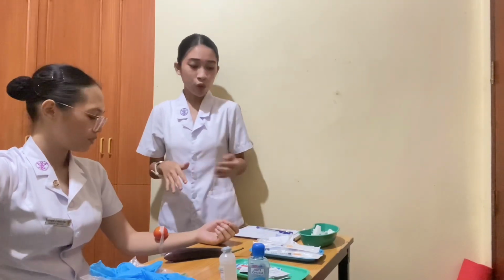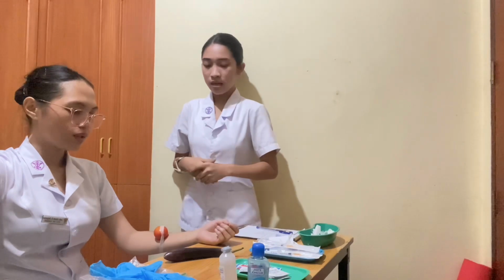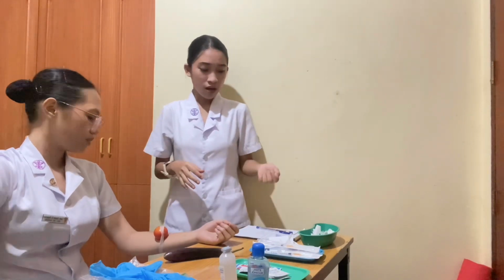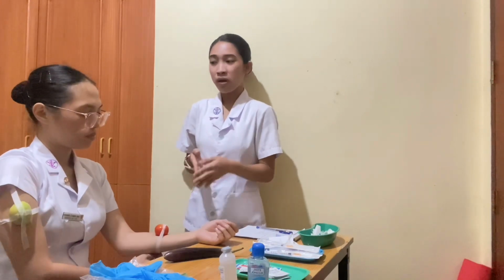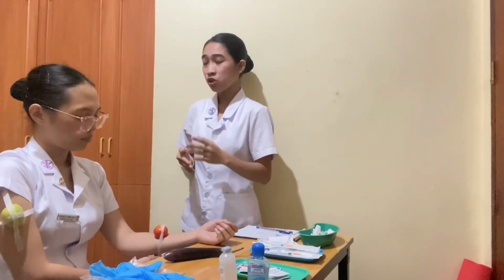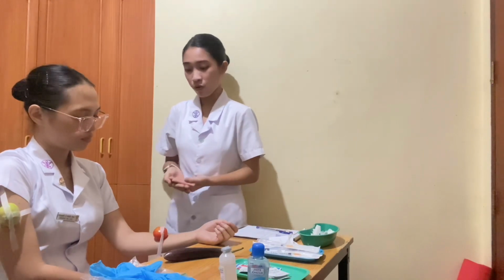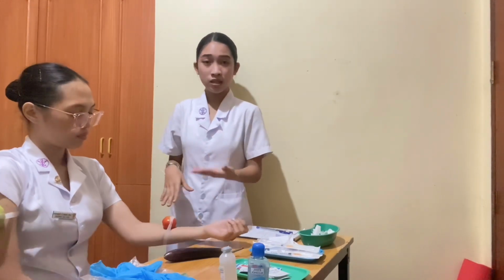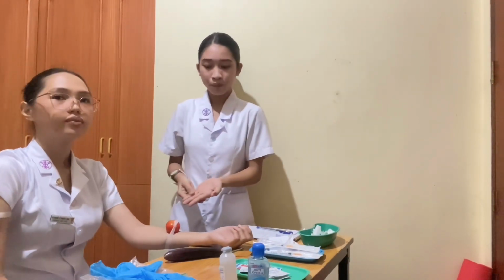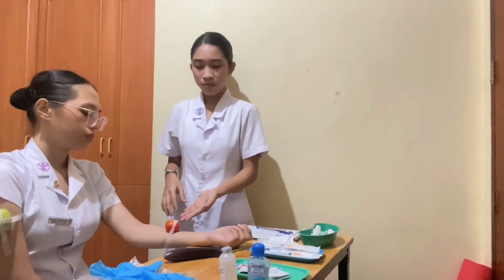This was ordered by your physician, Dr. Rivas, and I'm just going to do this to make sure that you don't have an allergy to the medication. Okay? Okay. Since we are improvising, I did attach the tomato on my patient's hand.